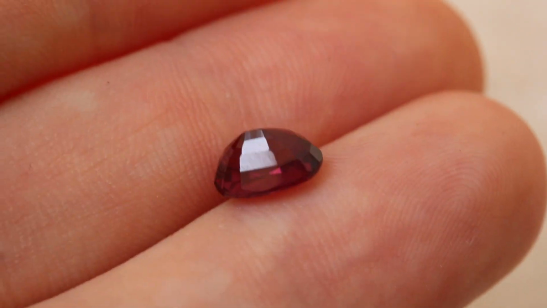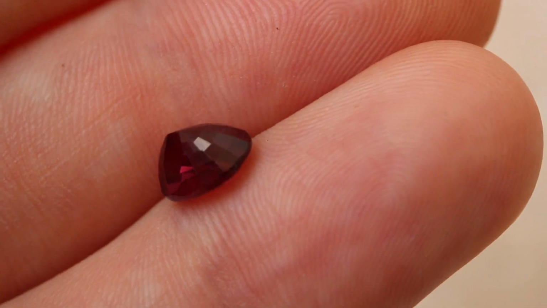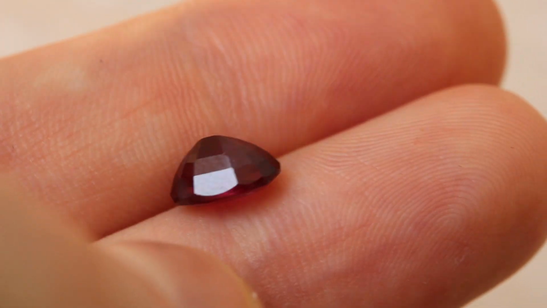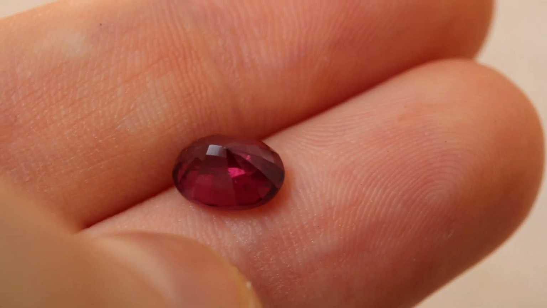Same thing with this garnet right here, much darker garnet, but it's a brilliant cut on the top with star and kite facets radiating out from the table on the top, and on the bottom, step cuts.